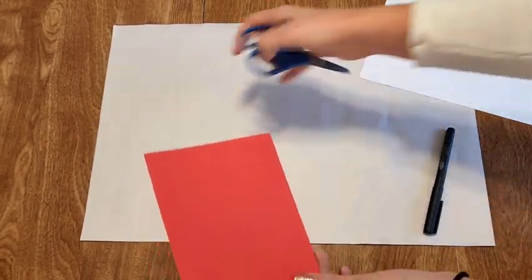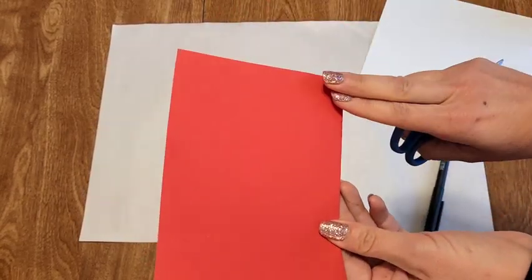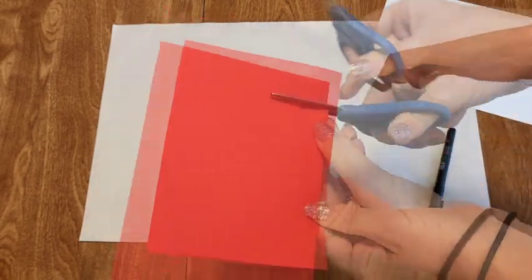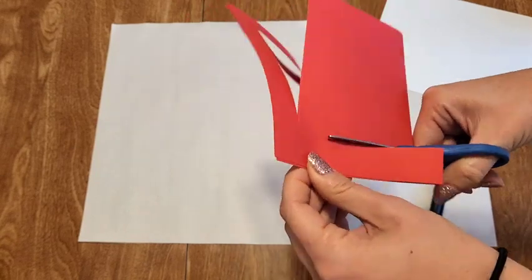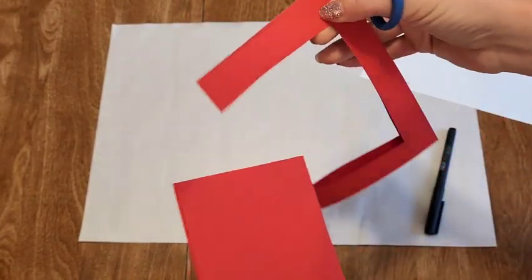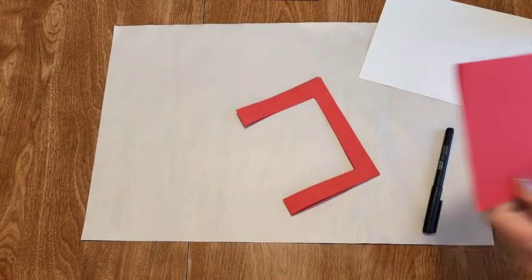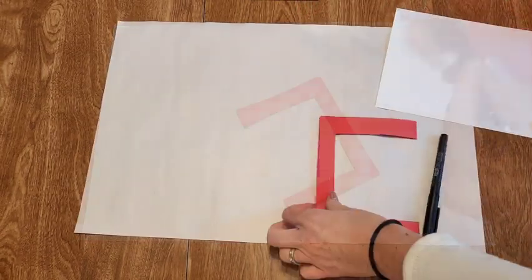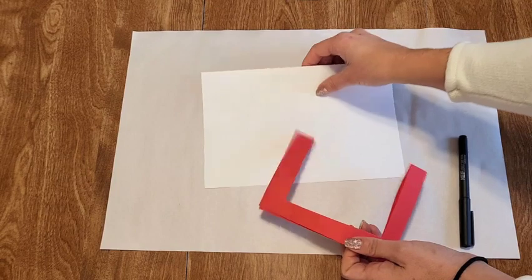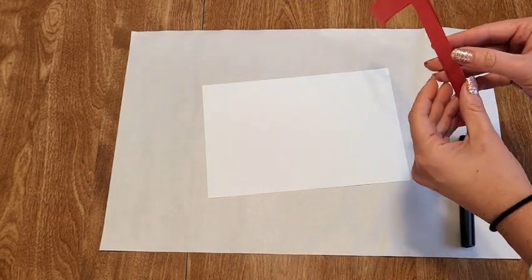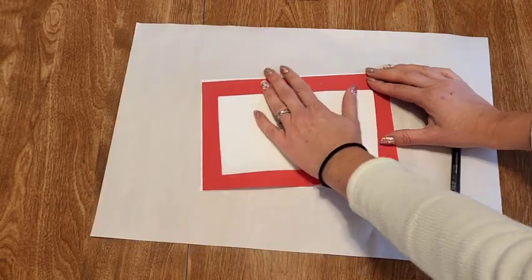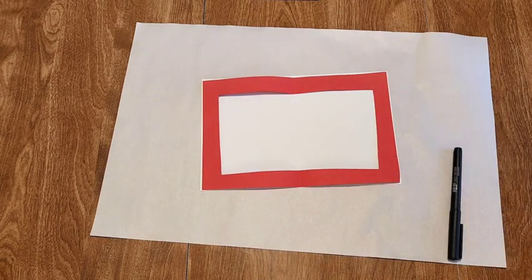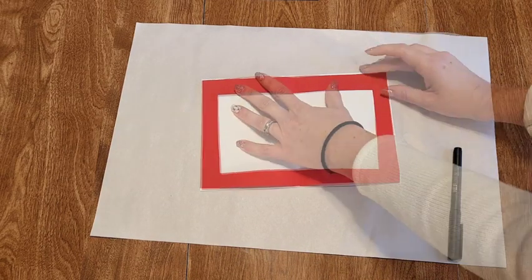Okay, then we're going to take our scissors, and we're going to do like about 1 or 2 fingers. Then you're going to save both pieces. This piece we'll use for a straight edge, and this piece we're going to use to mask our frame. So I'm going to open this up, and this should fit nicely over our paper. And then we are going to tape this down.